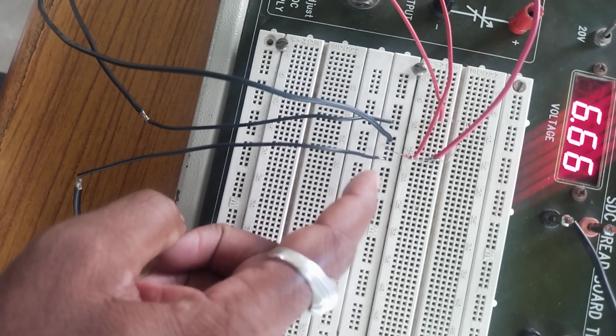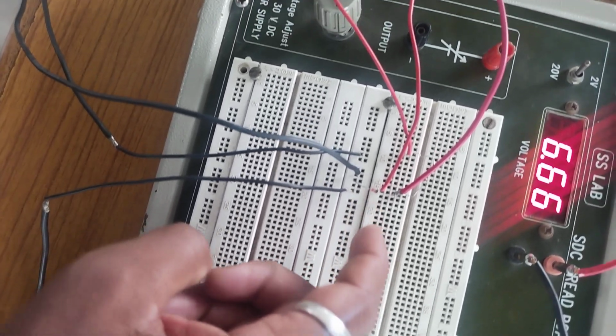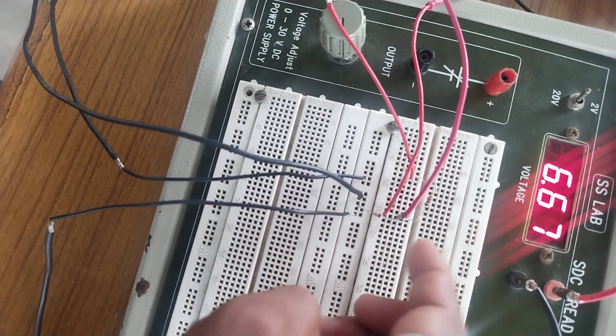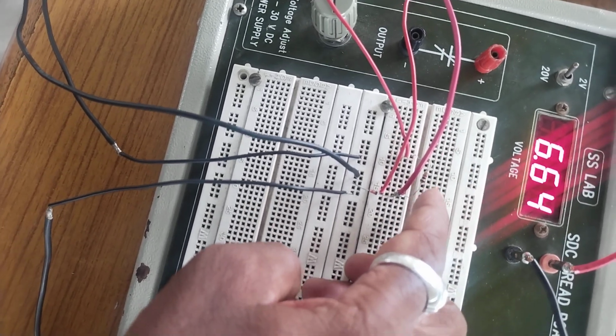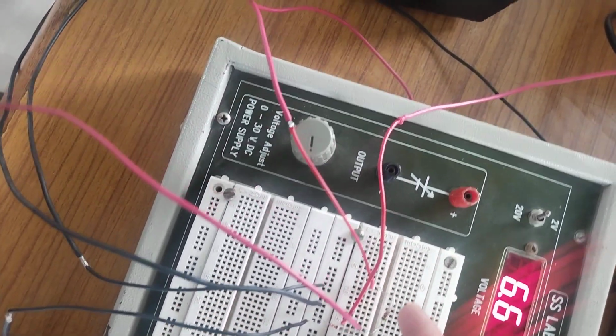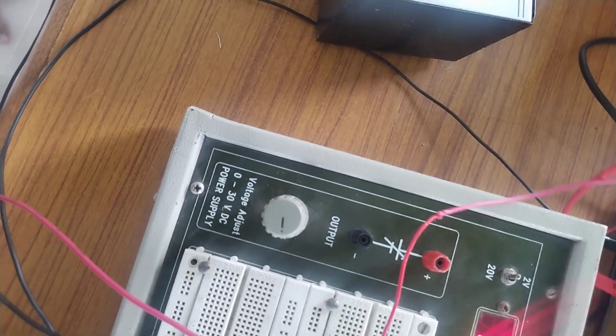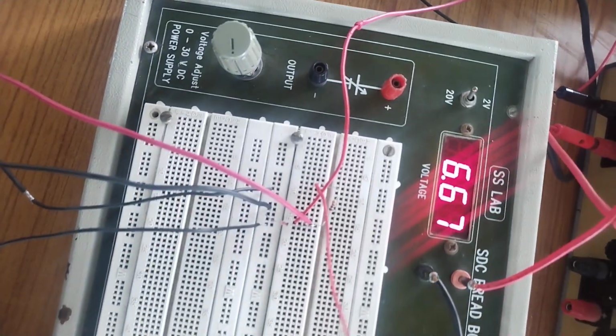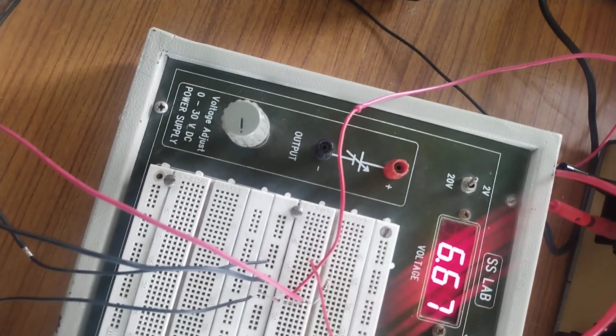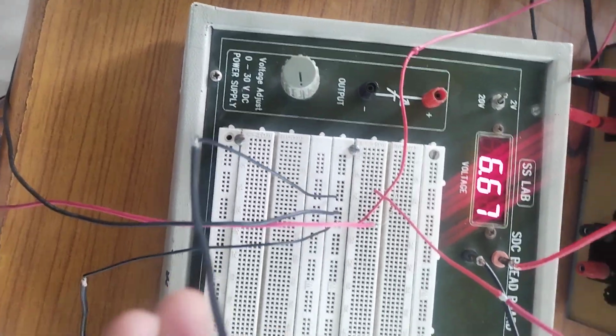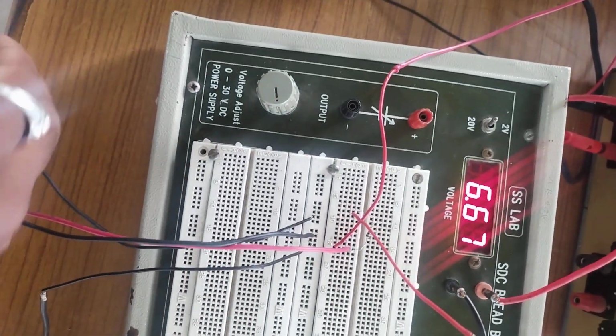The anode is to be grounded and the cathode is to be connected to one terminal of the resistor. The second terminal of the resistor is connected to the positive of the supply voltage, and the negative of the supply voltage is connected to the ground.